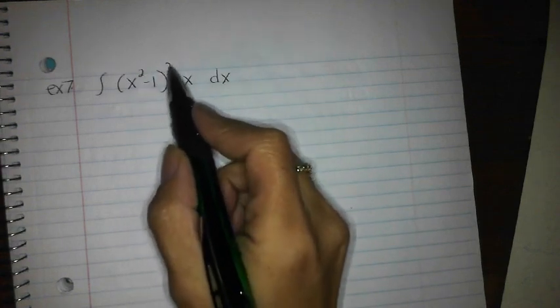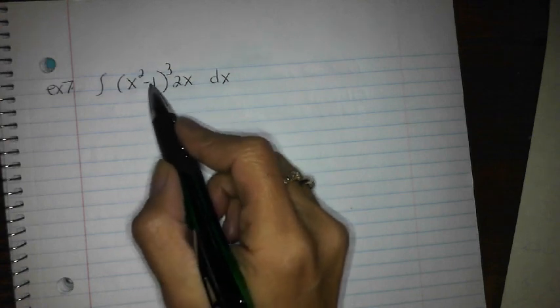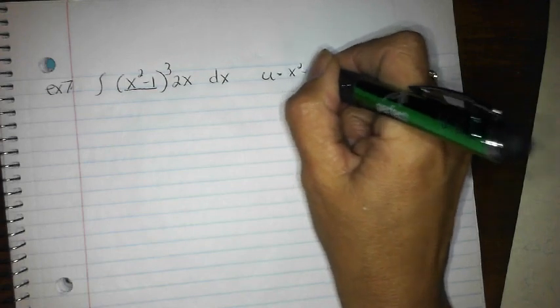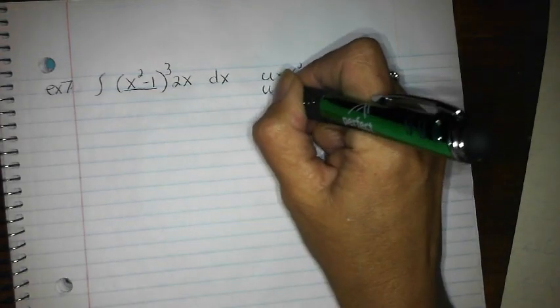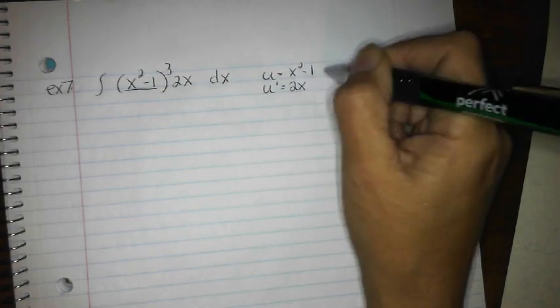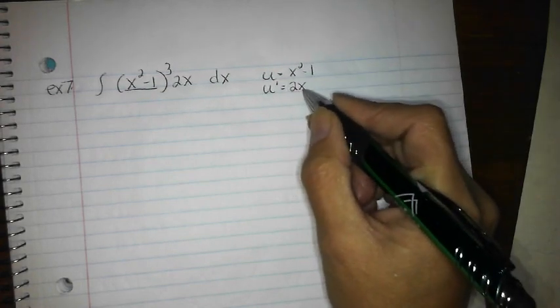So you can see I've got an outside power and an inside function. So the rule is we have to have the derivative of the inside. So I'm going to take baby steps. I'm going to call the inside my u. It's x squared minus 1. My u prime then is 2x.